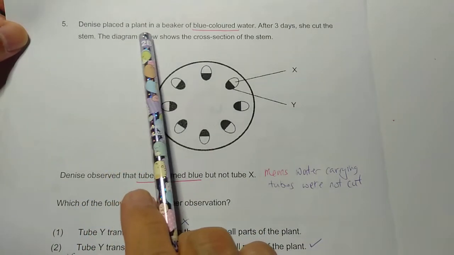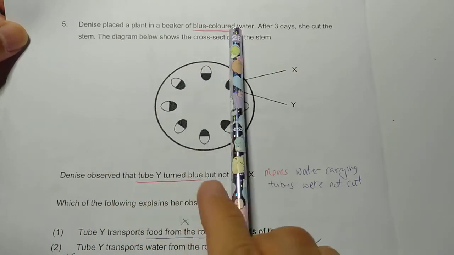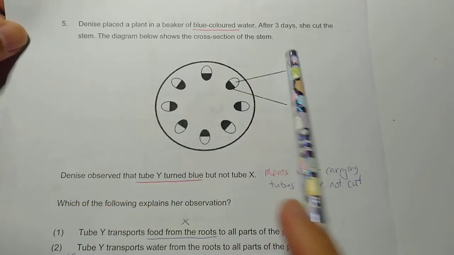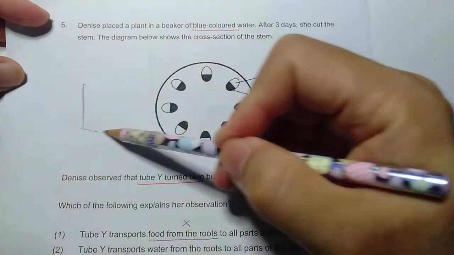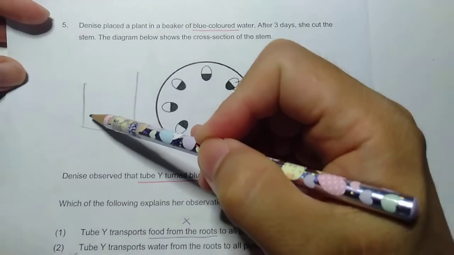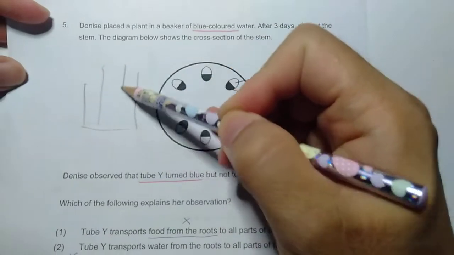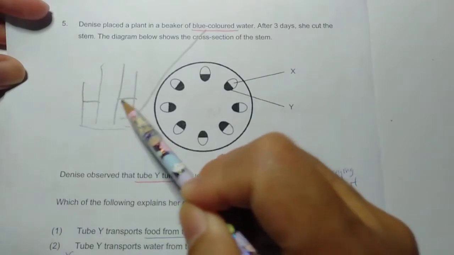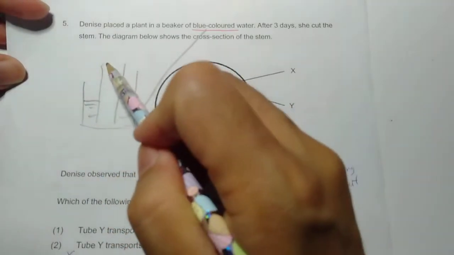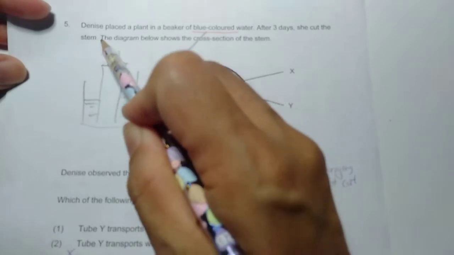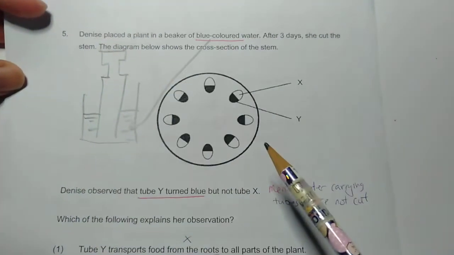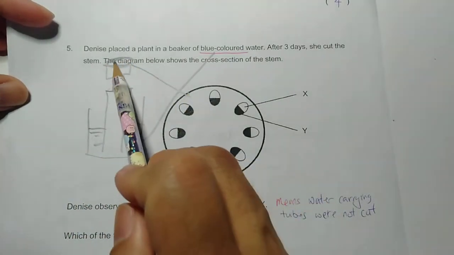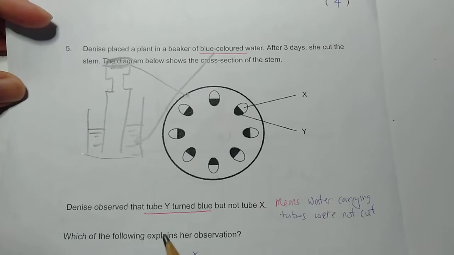So Denise placed a plant in a beaker of blue colored water. I highlighted blue. After 3 days, she cut the stem, and the diagram shows a cross section of the stem. So basically, we have to draw a diagram to show what happened. There is a plant inside. There's some blue colored water. This is the blue colored water here. And the stem was cut. We're not sure how much she cut, but she cut parts of it. Okay? And then the top part here is this part, all the tubes that we can see on top.